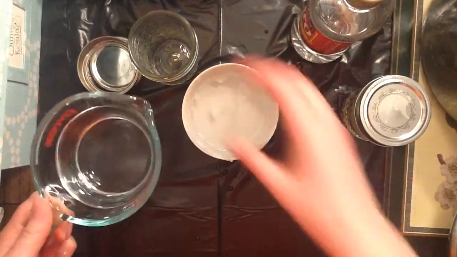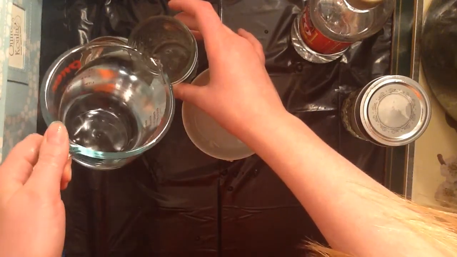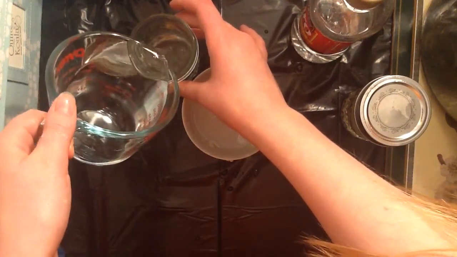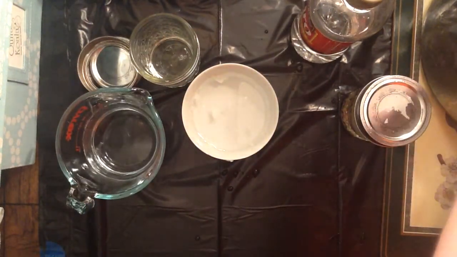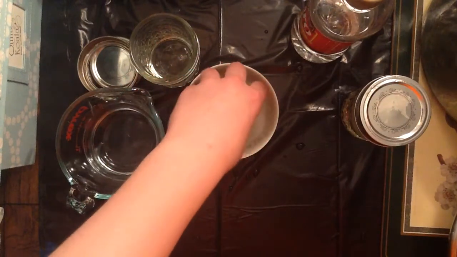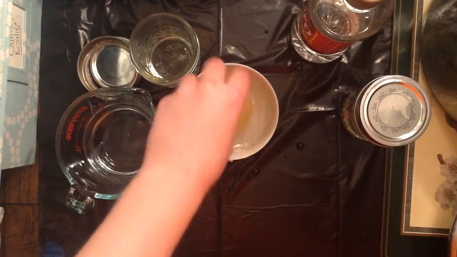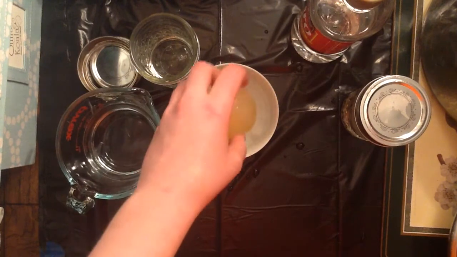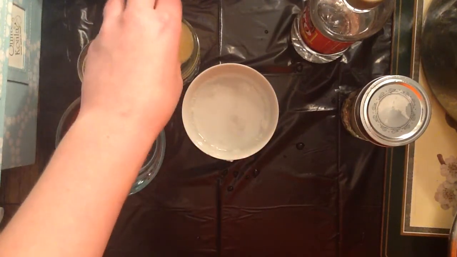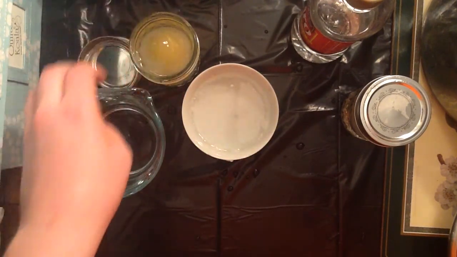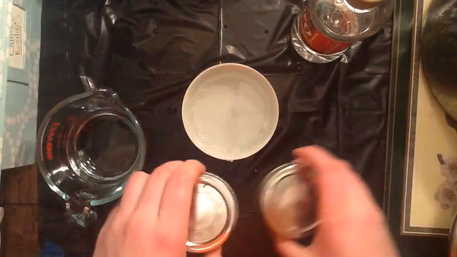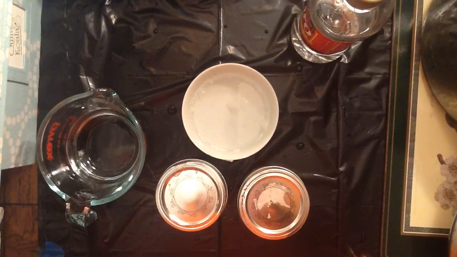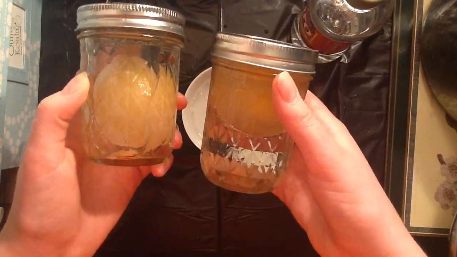Up next is the water. Since it's a hypotonic solution, there will be a net movement of water into the egg through the egg membrane. By the way, the white bowl you see here is simply there to rinse off the remaining dissolved shell from the egg. It serves no special purpose. And there we go. 1 egg is in a hypertonic solution, and 1 egg is in a hypotonic solution. Now we let them sit for 24 hours and see what happens.